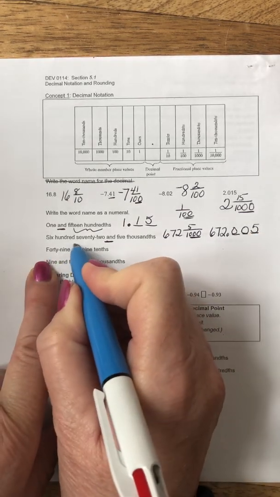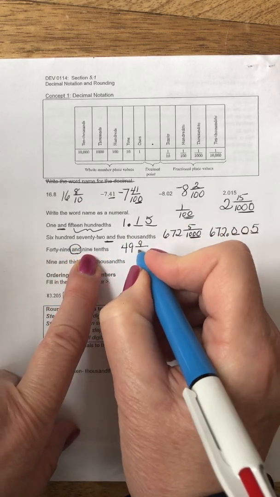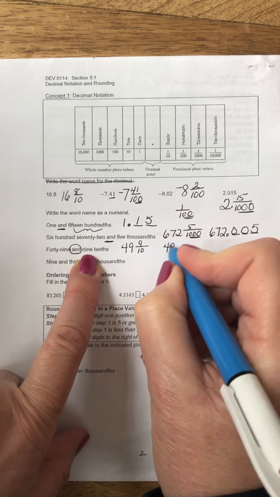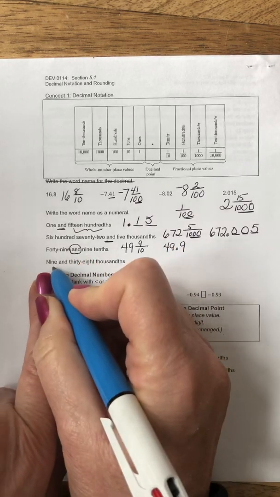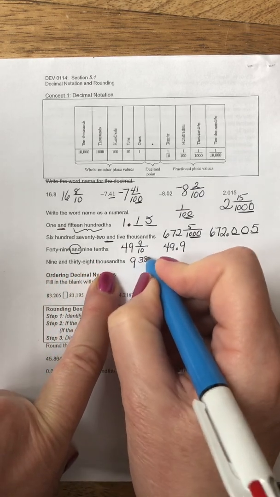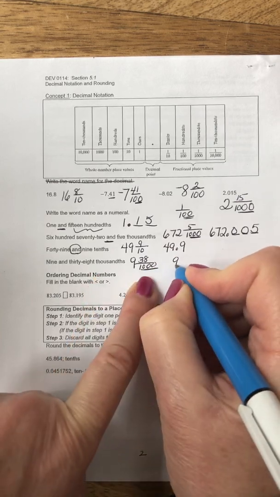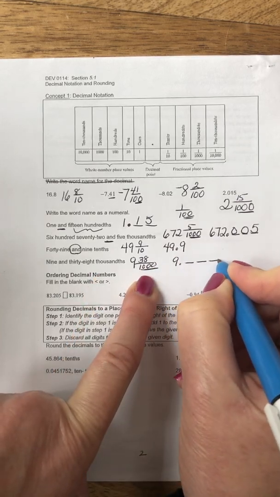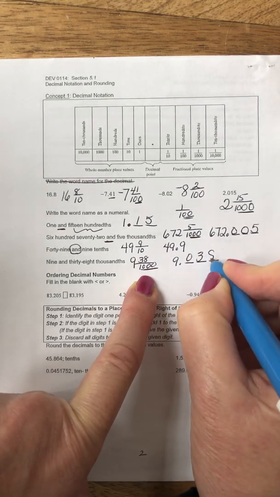Next I have 49 and 9/10. So 49 and 9/10 is 49.9. 9 and 38 thousandths. We're going to need three decimal places. So it's going to be 9.038.